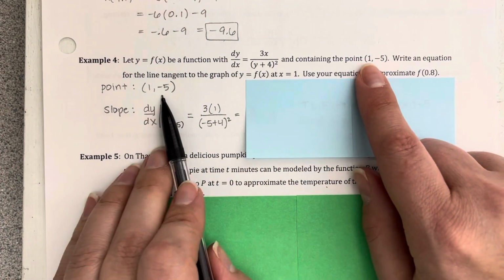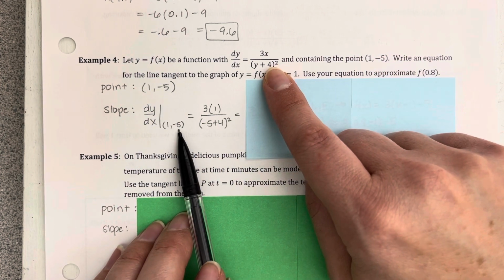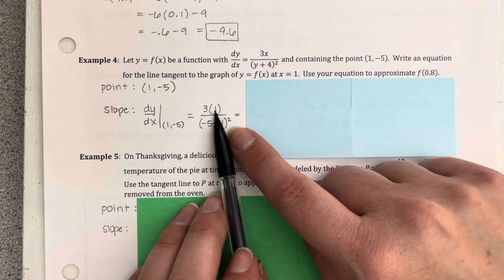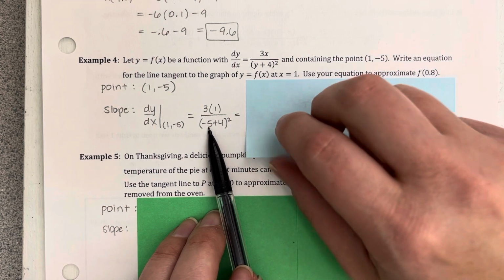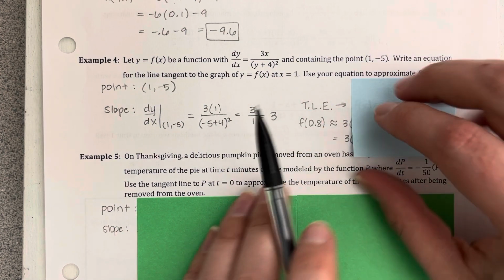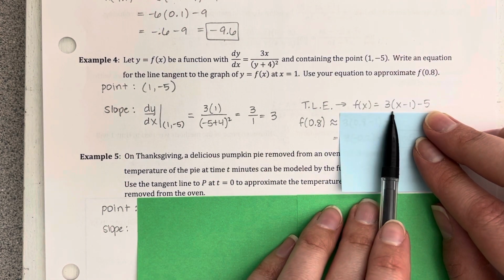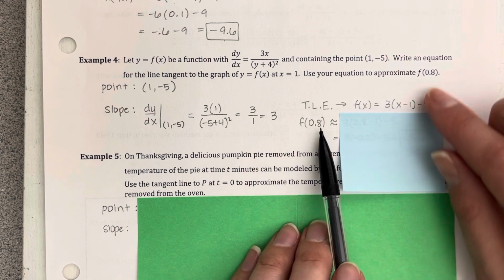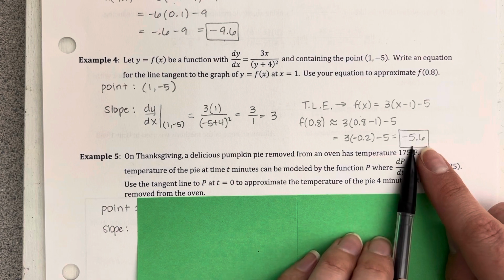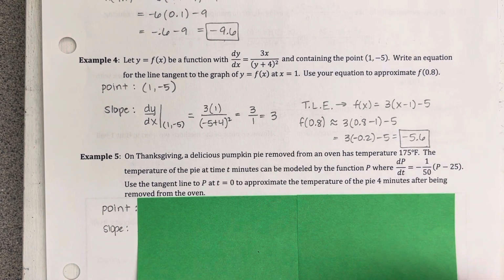All right, so my point was given to me, 1, -5. My derivative was given to me, but I have to evaluate it at that point. So I substitute in the appropriate values, 1 for x, -5 for y. Simplify, and I get my slope is 3. So my tangent line equation is f of x equals 3 times x minus 1 minus 5. Now to approximate f of 0.8, I put 0.8 in, and I get -5.6 for my approximation of f of 0.8.